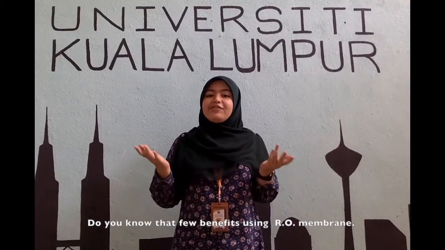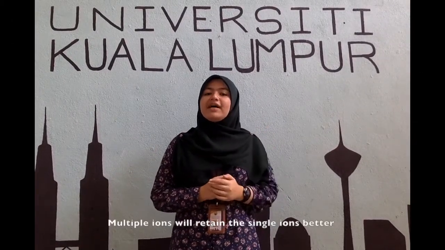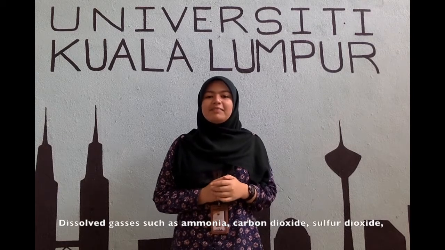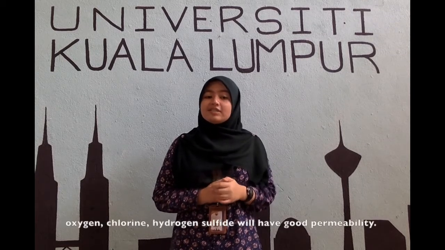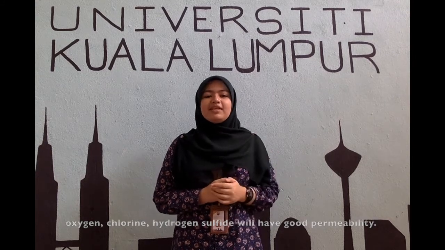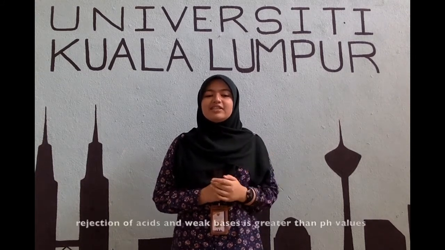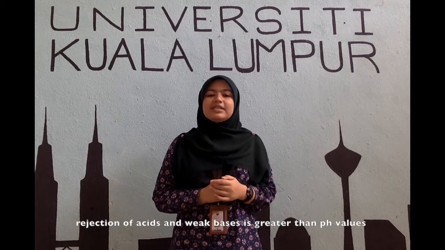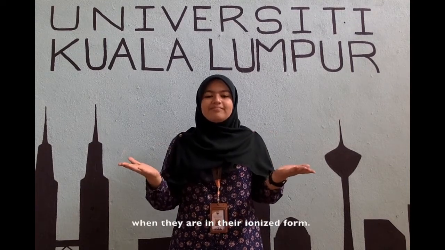Do you know that there are a few benefits of using RO membranes? The first one is that multivalent ions will be retained better than single ions. And the second is that dissolved gases such as ammonia, carbon dioxide, sulfur dioxide, oxygen, chlorine, and hydrogen sulfide will have good permeability. And the third is that rejection of acids and weak bases is greater at pH values where they are in their ionized form.